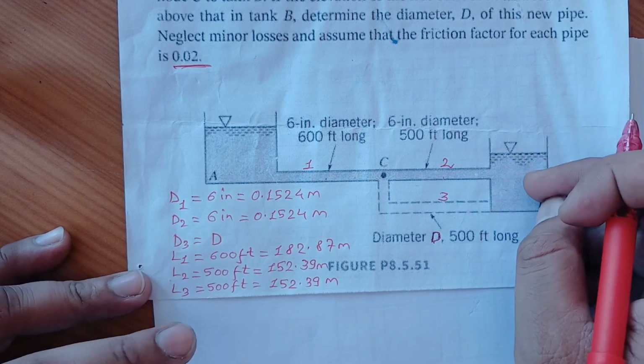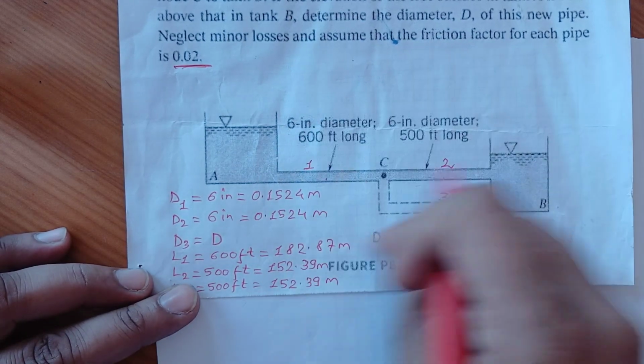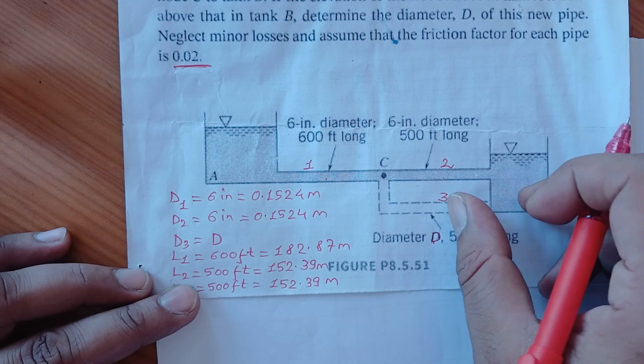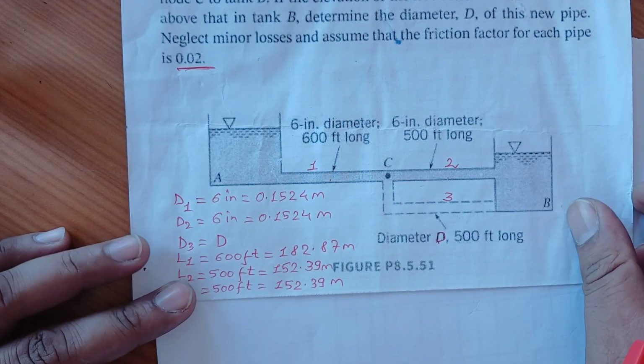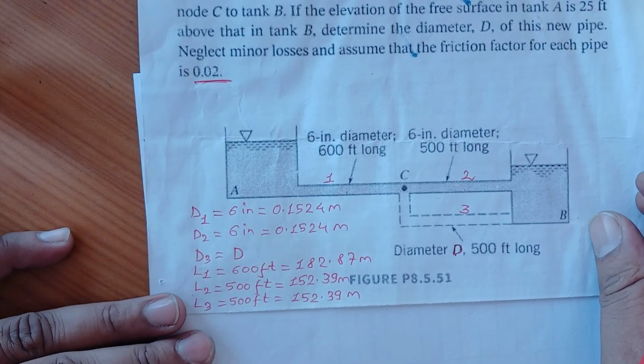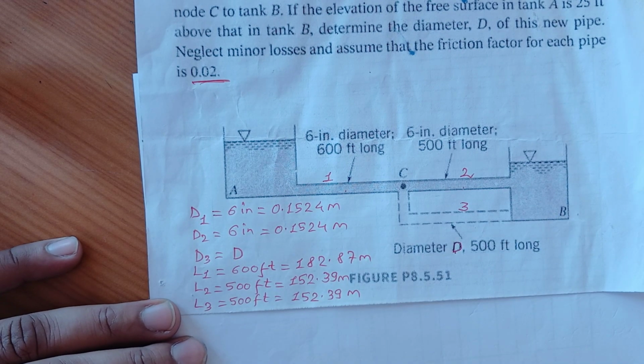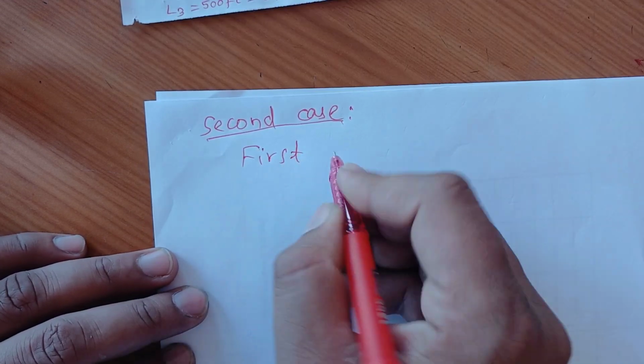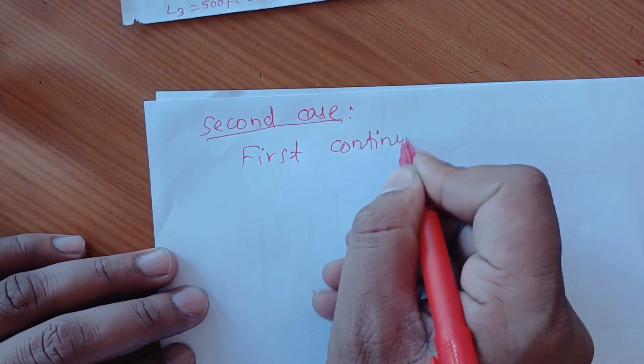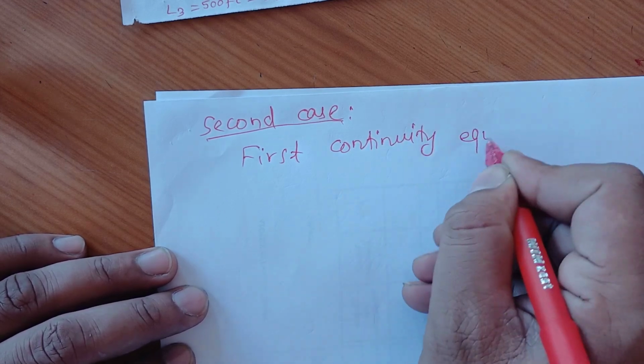The concept is that the head loss of the compound system is equal to the head loss of the single pipeline, which we have already calculated before. Okay, that is the concept of the equivalent pipeline system. Let's go to find out the total system head loss. First, let's apply the continuity equation, Newton equation.